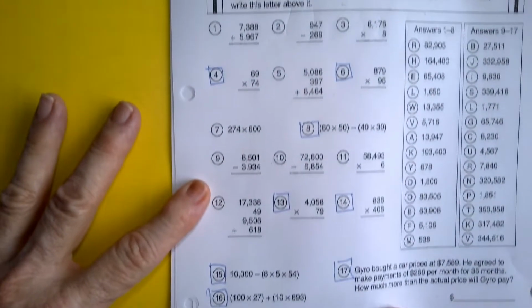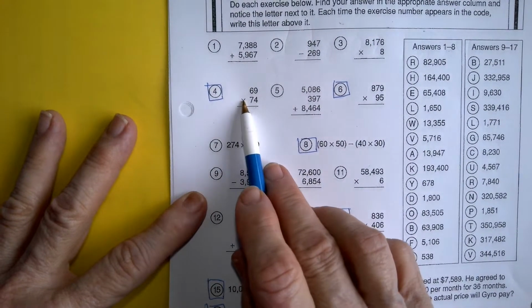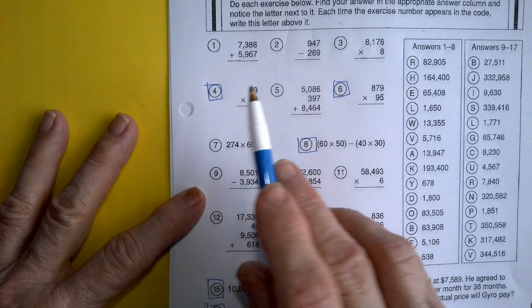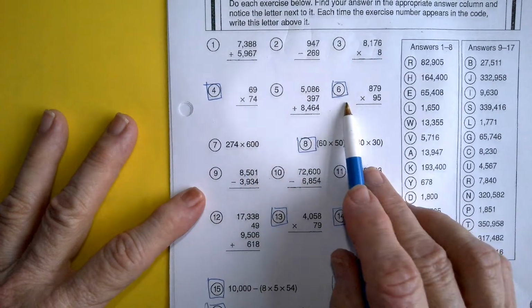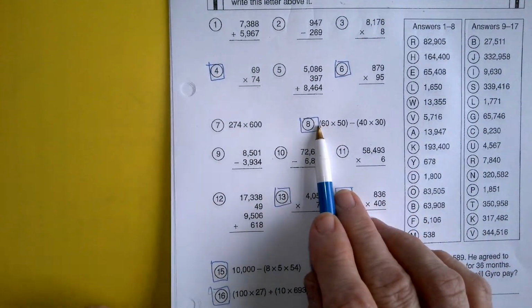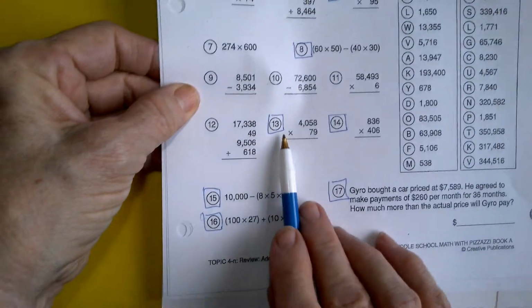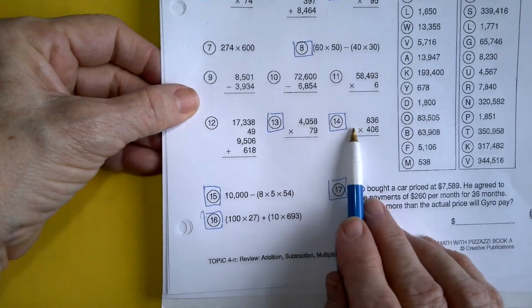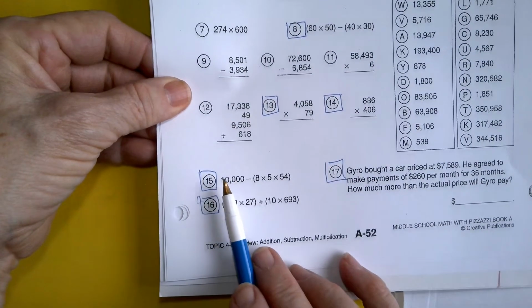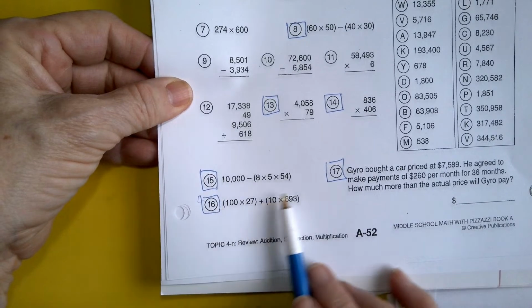Let's go back and look. So you mark them so you don't ask me again: 4, 6, 8, 13, 14, 15, 16, 17.